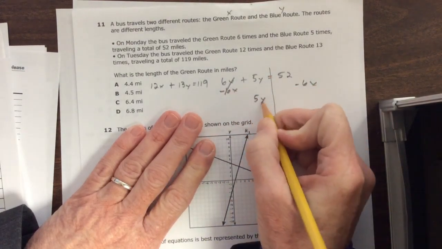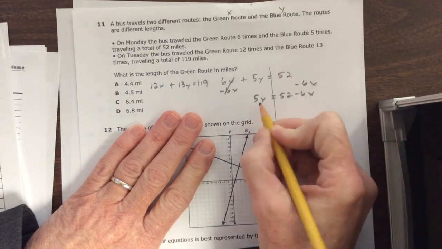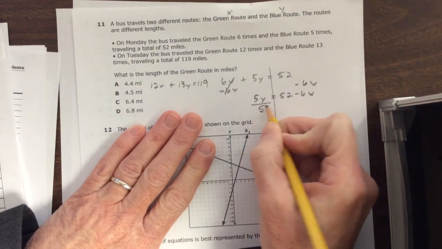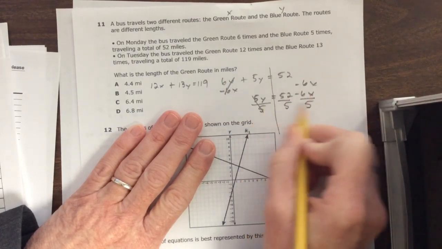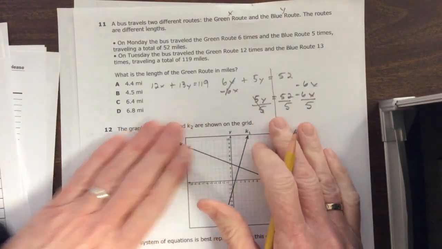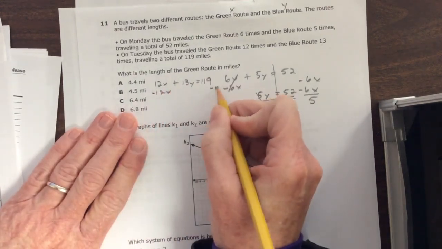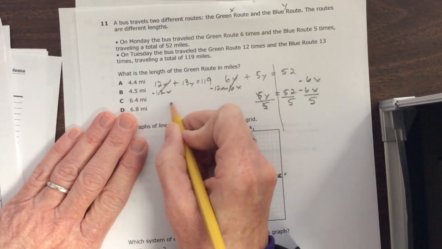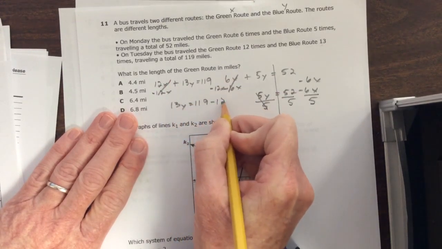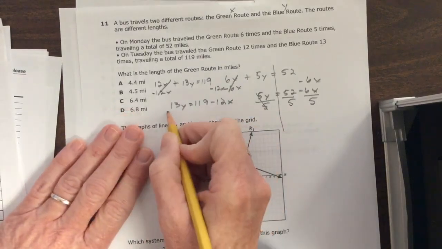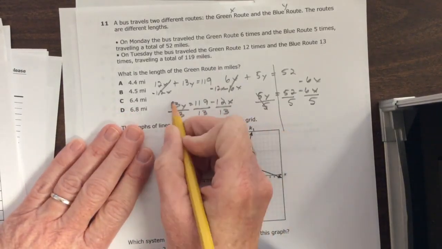That gives me 5y equals 52 minus 6x. Divide everything by whatever's next to the y. And I'm not even going to change that because I'm going to put it in the calculator. Over here, move the x. And that's going to give me 13y equals 119 minus 12x. Divide everything by 13, and like I said over there, I'm going to just leave it because I can put it in the calculator.